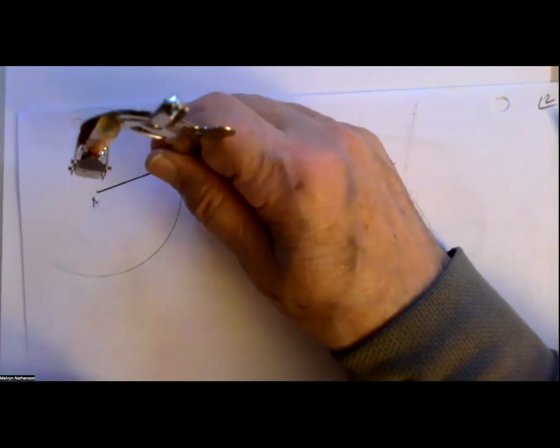And let me draw another circle with center at B and radius also equal to AB.